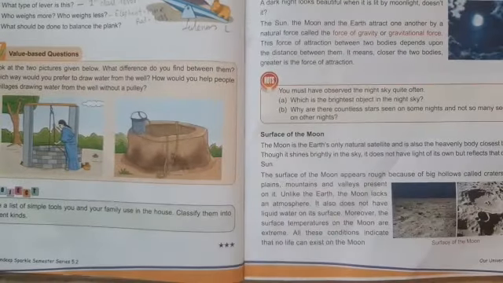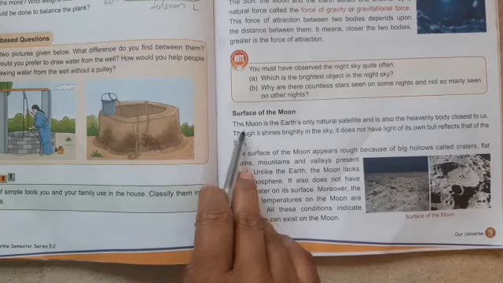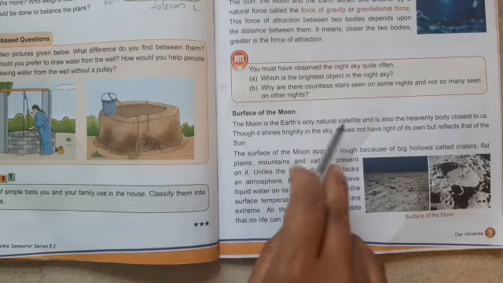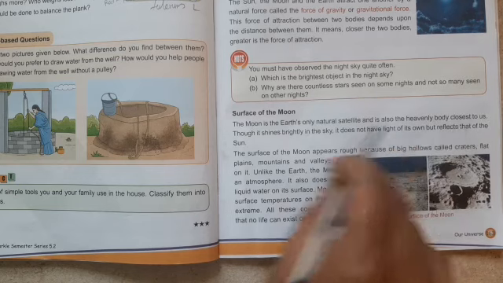Next is the surface of the moon. The moon is the Earth's only natural satellite and is also the heavenly body closest to us.